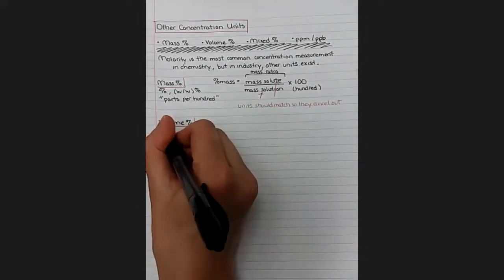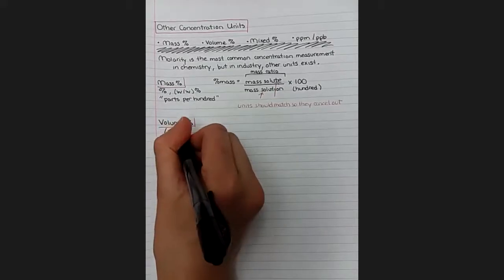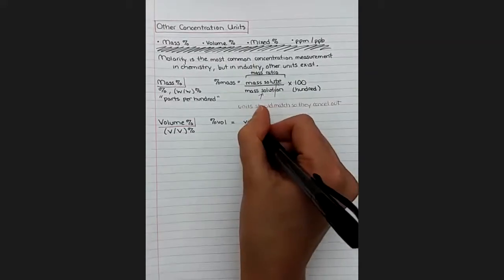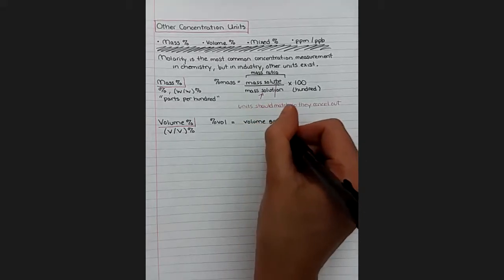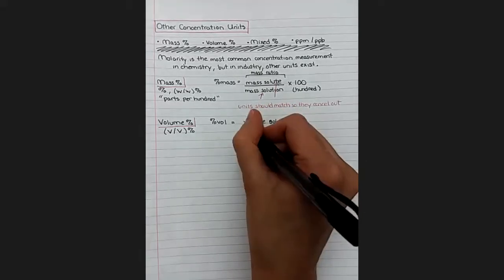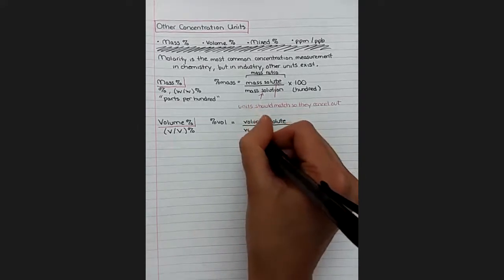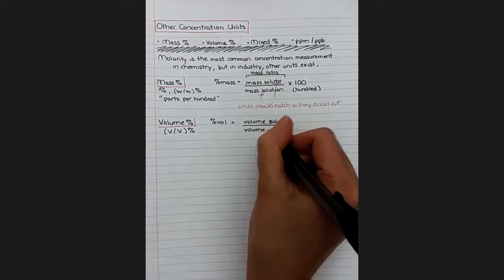And sometimes you see volume percent listed as V/V percent, or volume per volume. So percent by volume is the ratio of the volume of one of the pieces over the volume of the entire solution.